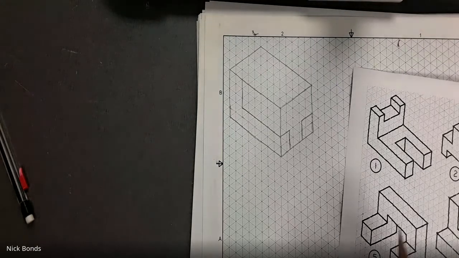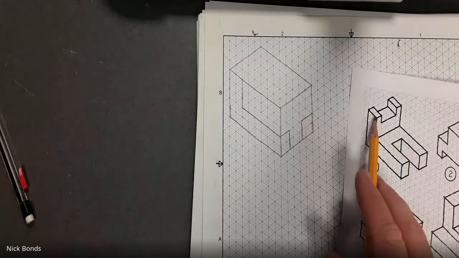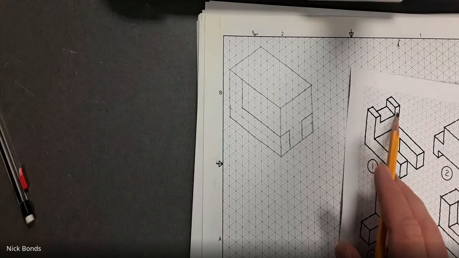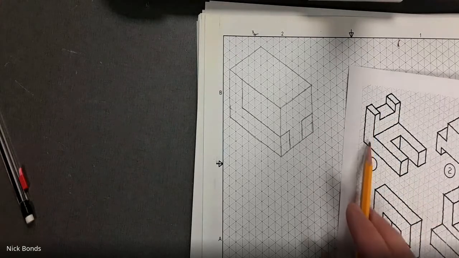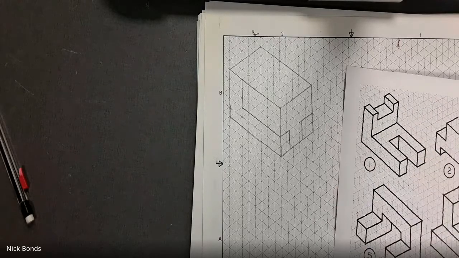And then on the top, I've got two rectangles here and here that are 2 by 1. And they connect to the front view and then obviously in the back as well.